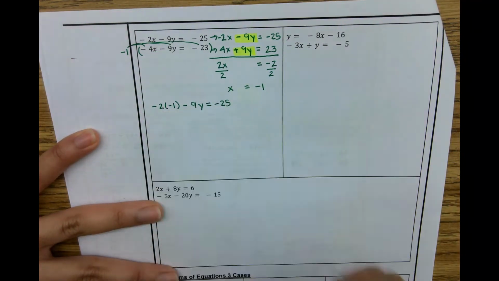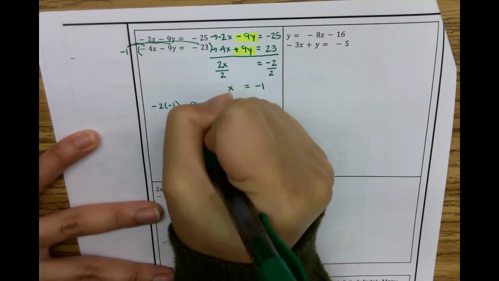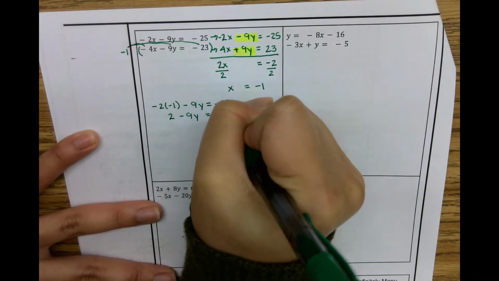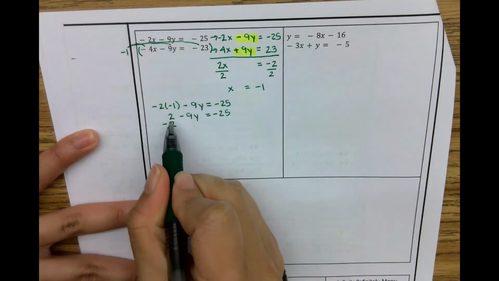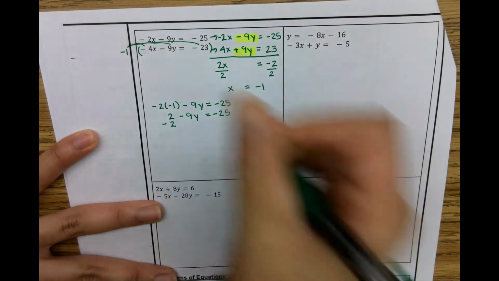Negative 2 times negative 1 is a positive 2. Then I'm going to subtract 2. Since this is a plus 2, I'm going to subtract 2.